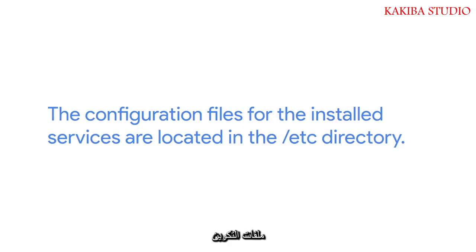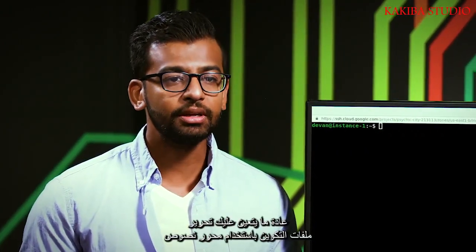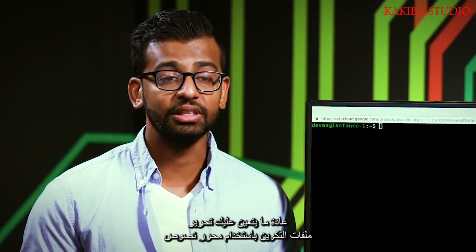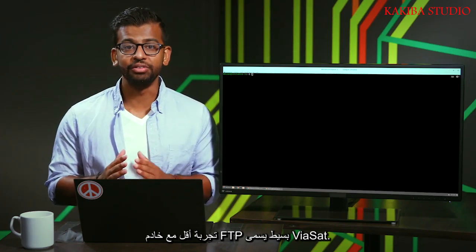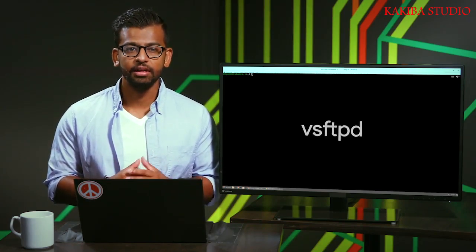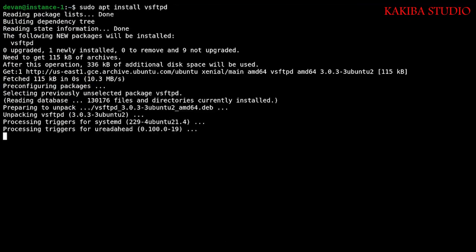On Linux, the configuration files for the installed services are located in the etc directory. And while some software may ship graphical configuration editors, you typically have to edit the configuration files with a text editor. Let's experiment with a simple FTP server called vsftpd, a service that gets enabled by default when installed. So I'm going to go ahead and type in sudo apt install vsftpd to install the service.